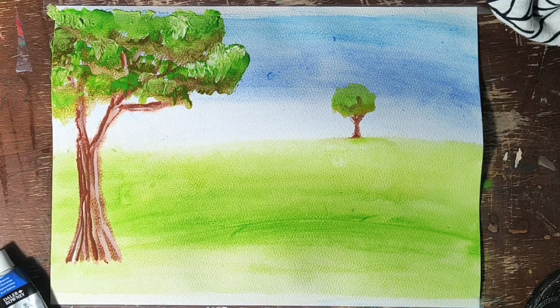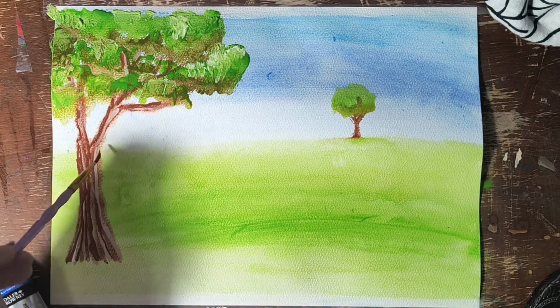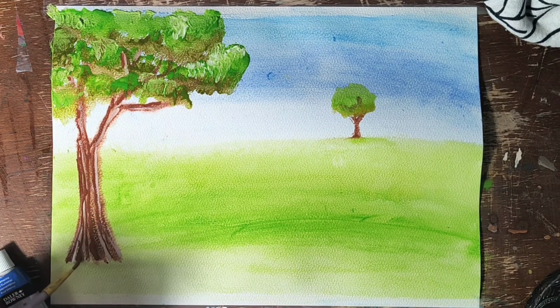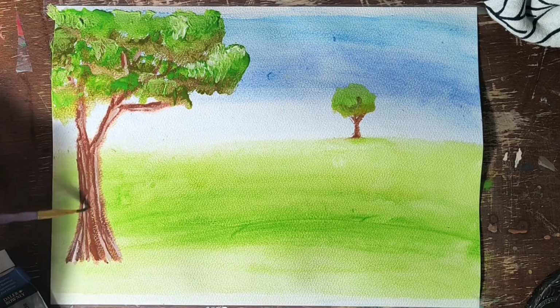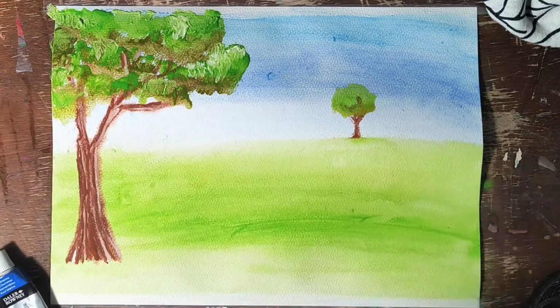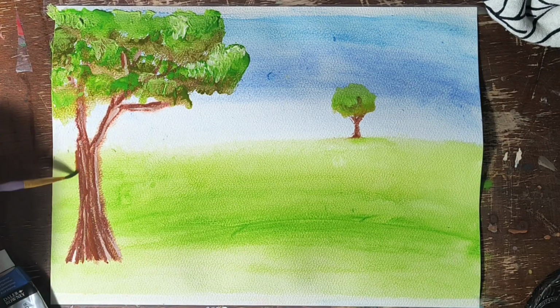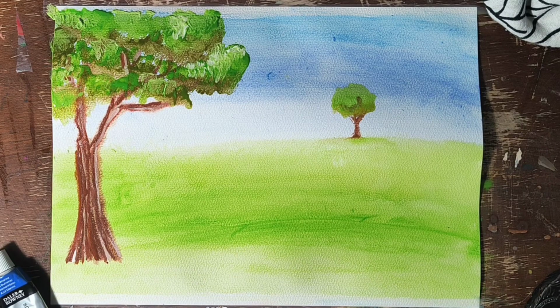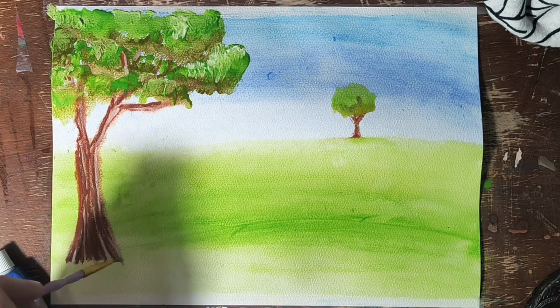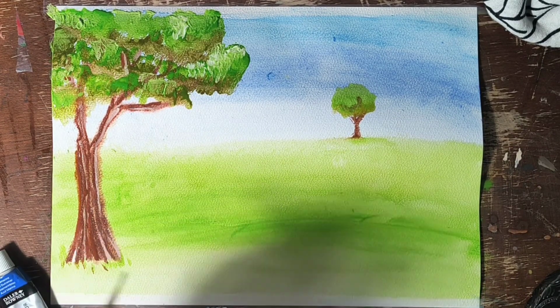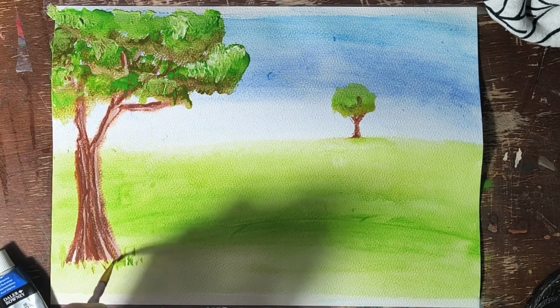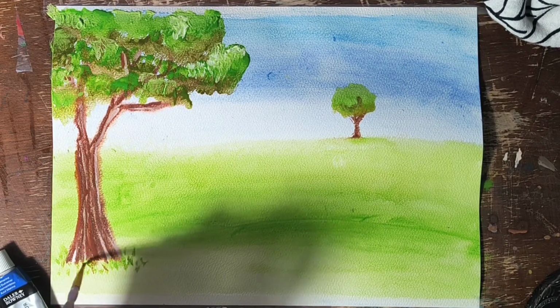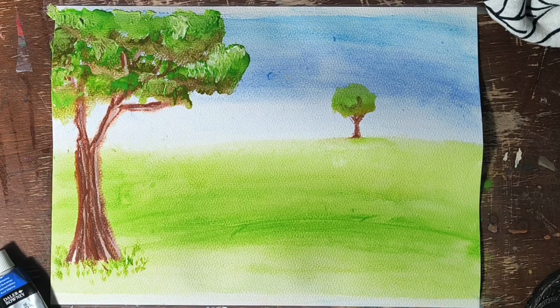Just like in this example, the larger tree appears to be closer to us, almost like we can reach out and touch it. But the tree that's smaller in size appears to be far out into the distance. What else do you notice about these trees? The one that is closest to us appears that it has a lot more detail. Take a look at the trunk. There's a lot of lines and variations in shading and color.